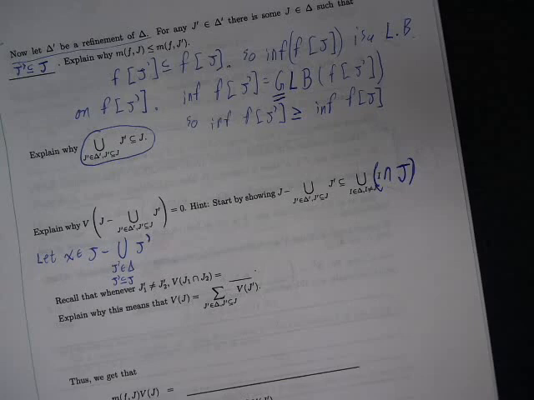So then I see something already. X is definitely in J. Now I just need to show that it's in one of these I's other than J. Fair enough?